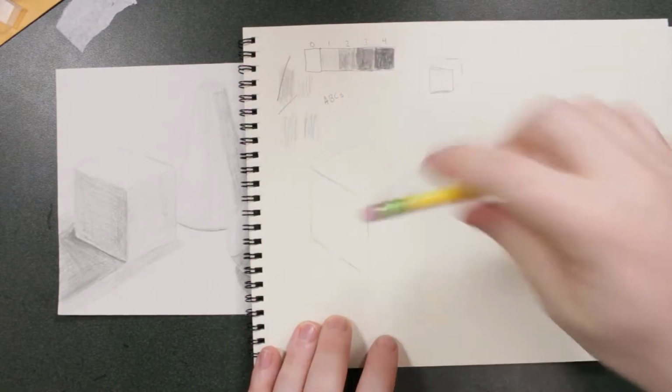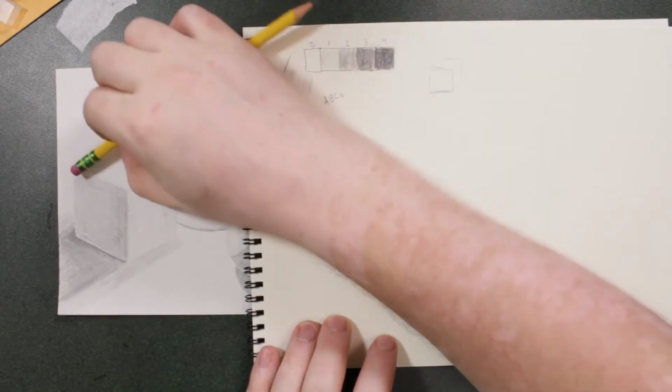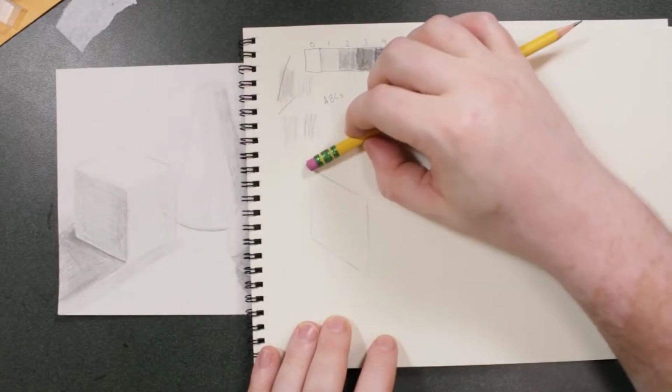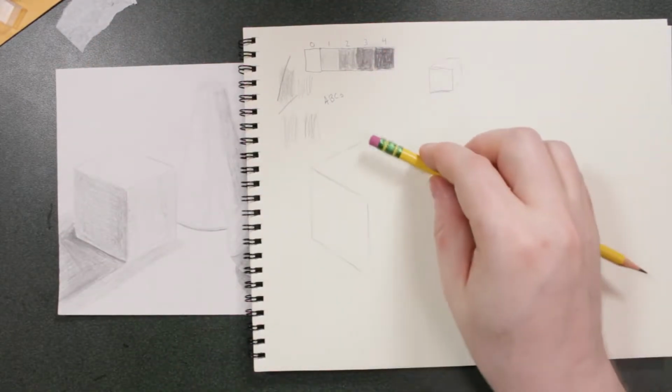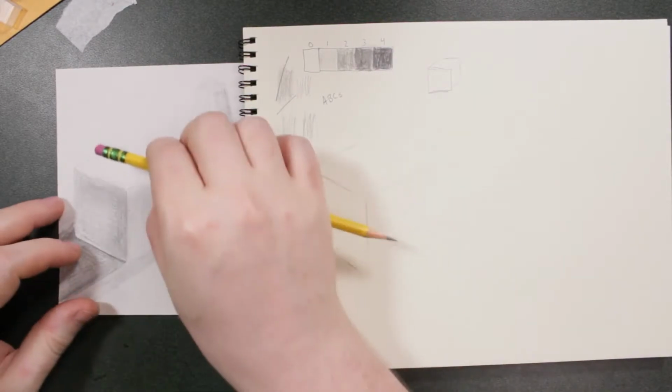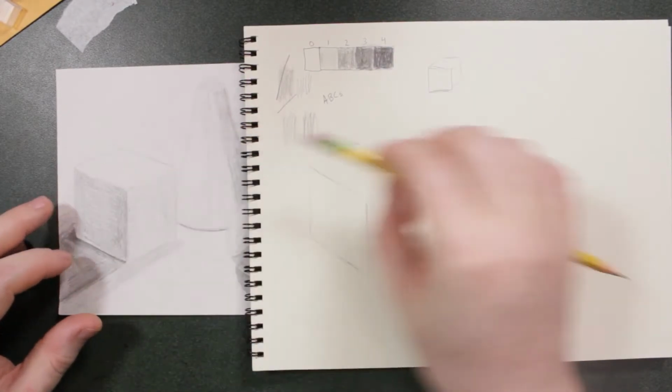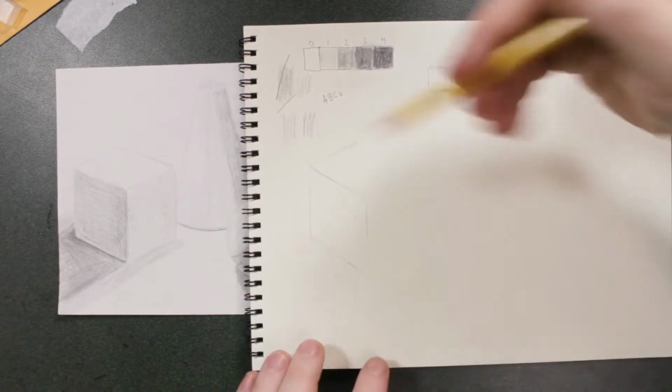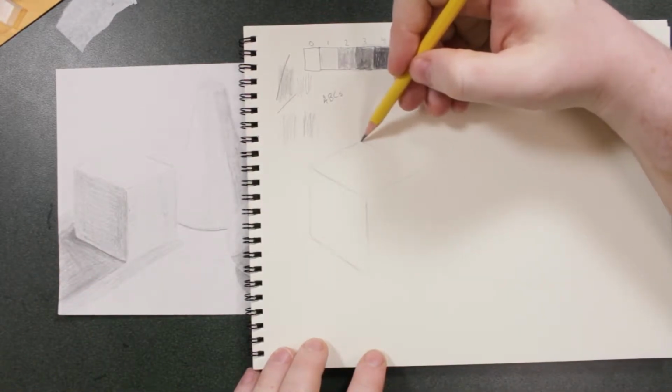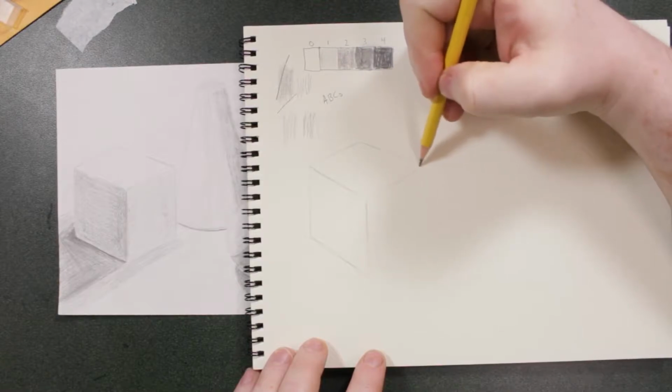All right. Now, you see how I'm going back and re-measuring every single line. There are some artists who have been doing this for 20, 30, 50 years longer.